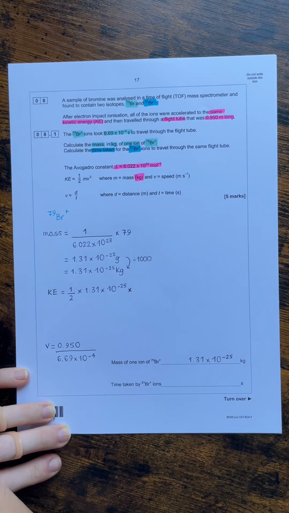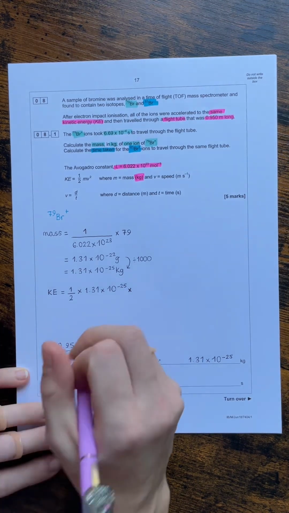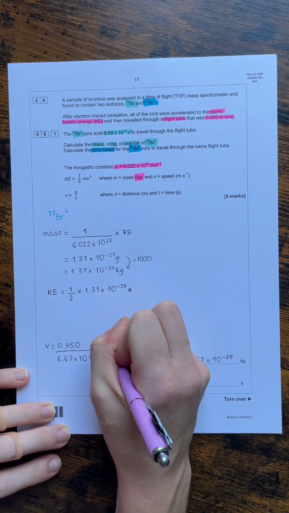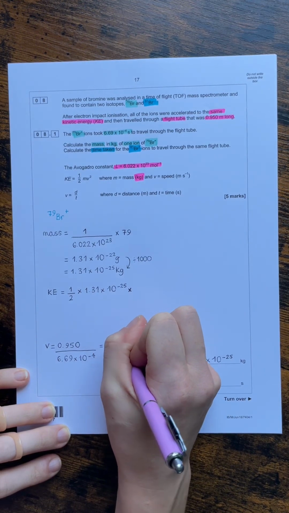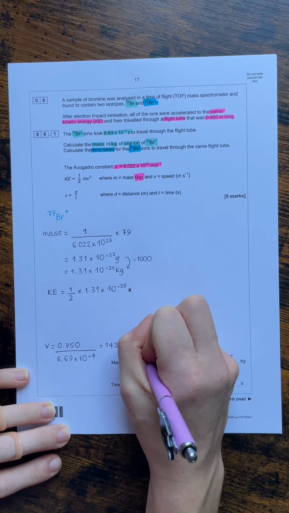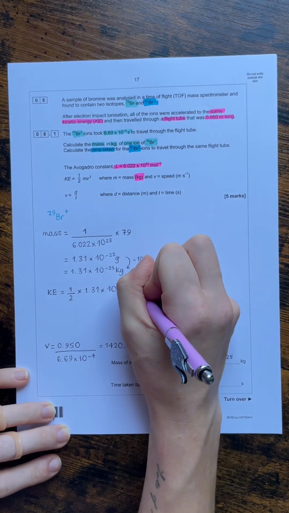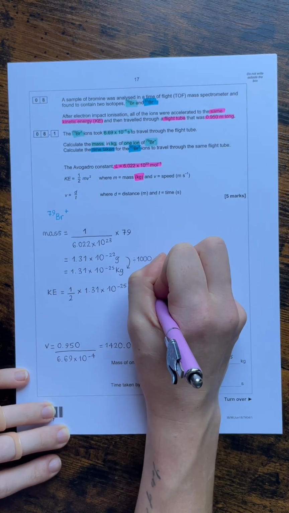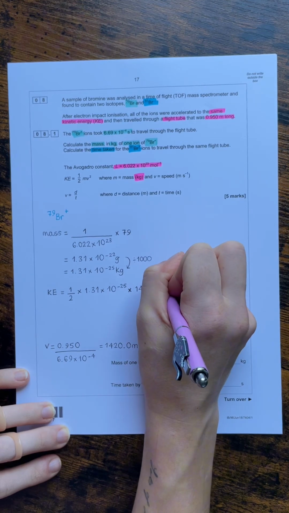So 0.95 divided by 6.69 times 10 to the -4 gives me a velocity of 1420.0, and that's going to be in meters per second. So then it's going to be 1420.0 squared.